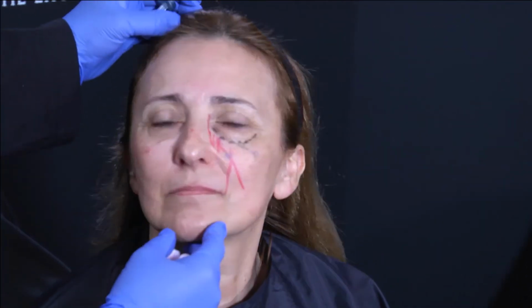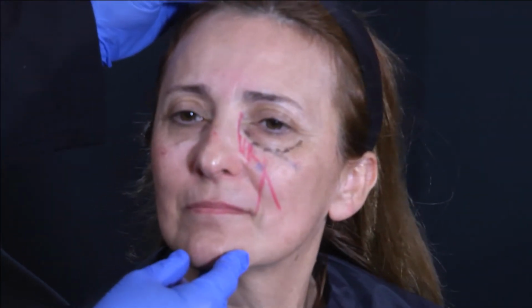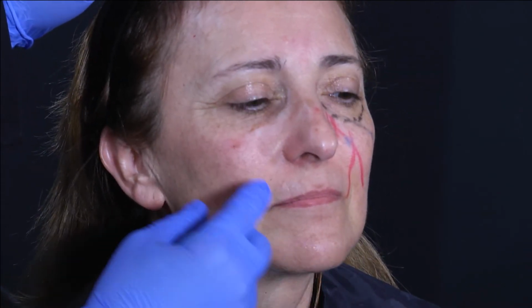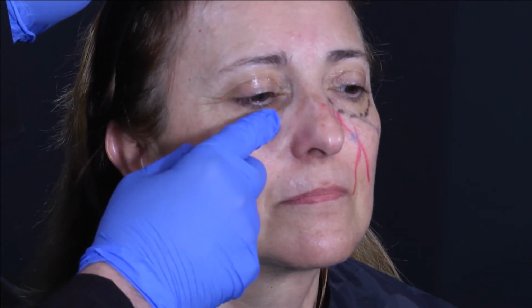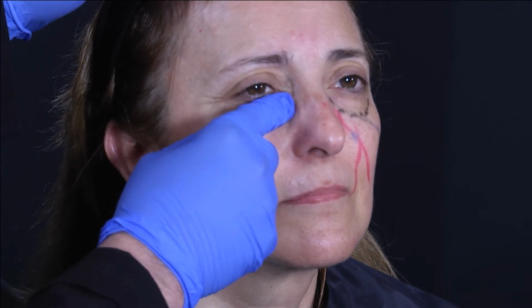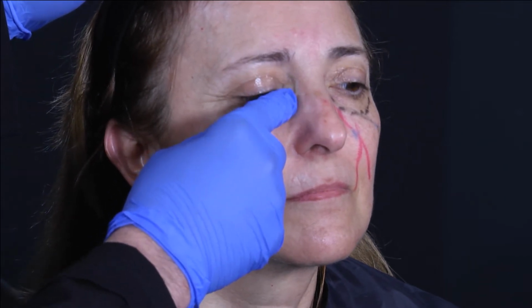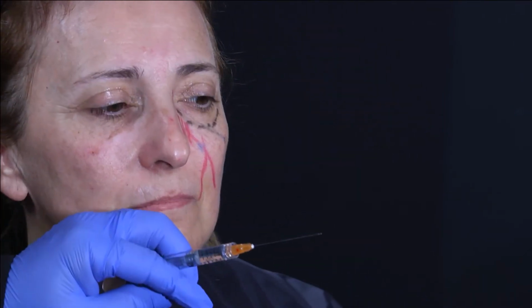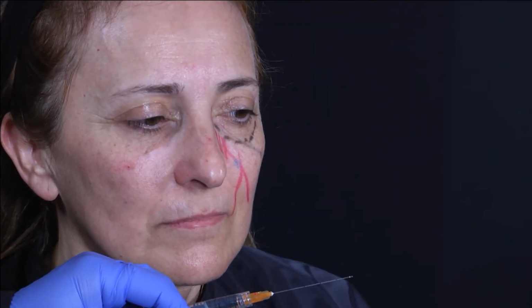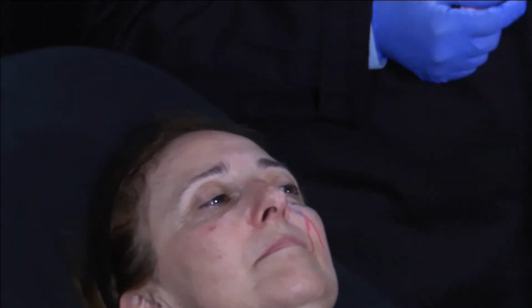So here you see one side here, and the other side, I feel all this area here, you see, until I reach the top of my tear trough here. Okay? Here, 0.4. So I try to put not a lot of product, but in the right place.